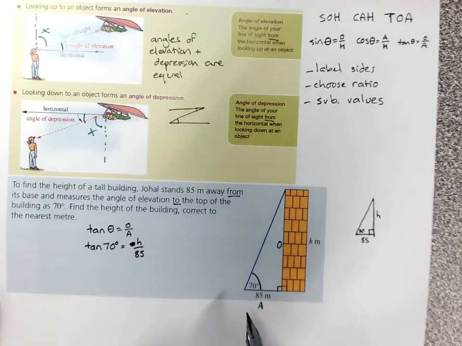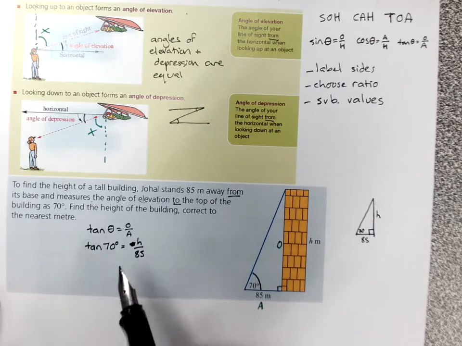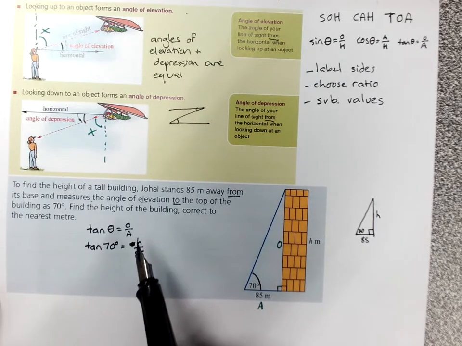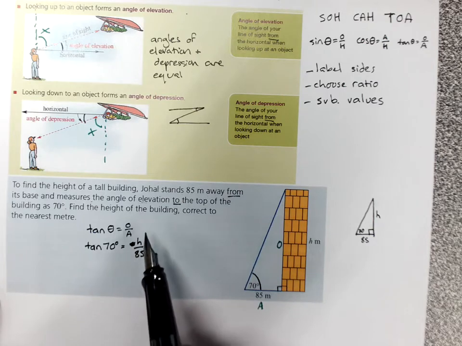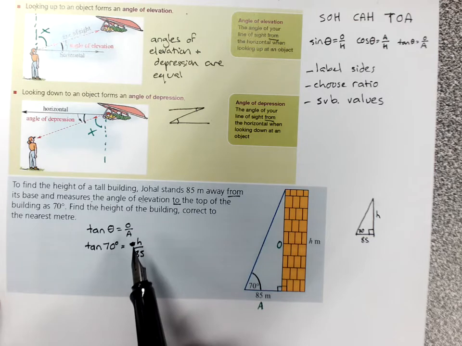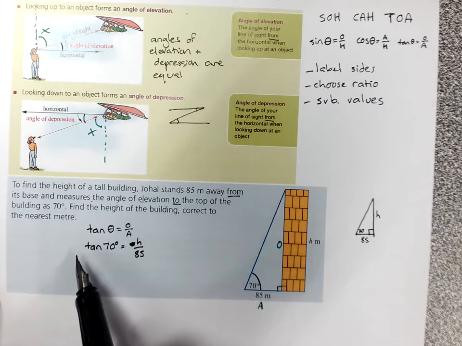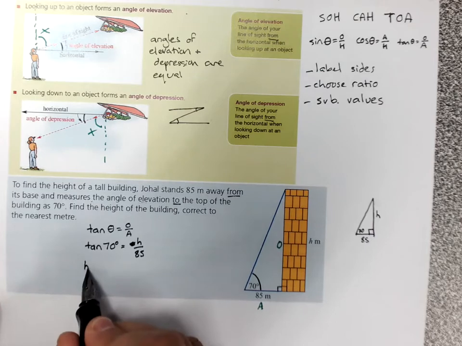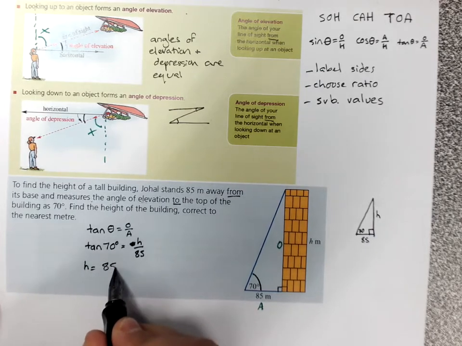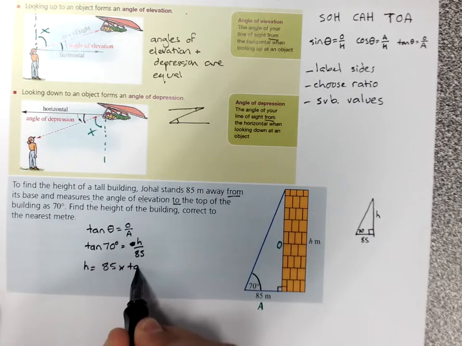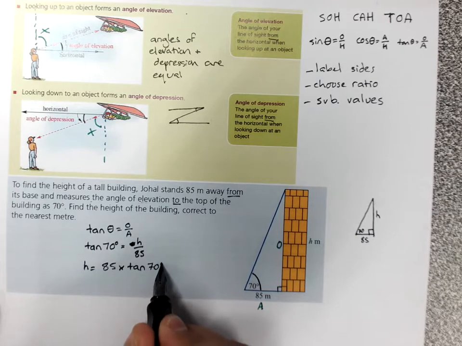This is where we look at the question and we say, what sort of question is it? X or H? The thing I don't know is on the top. When the thing I don't know is on the top, I'm going to multiply. Remember, I'm going to take this number up to there. So H equals 85 times tan 70 degrees.